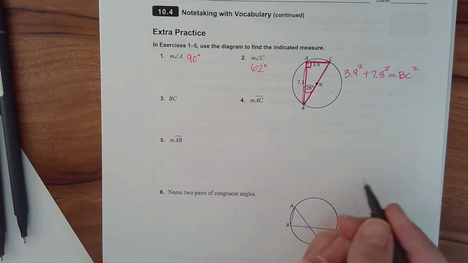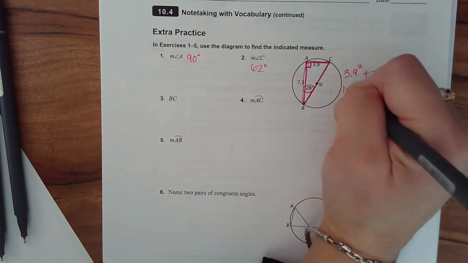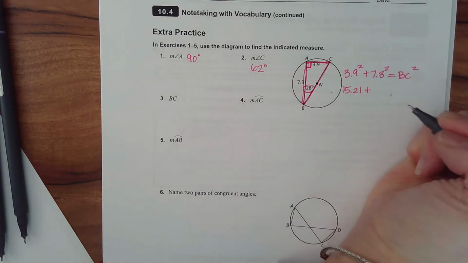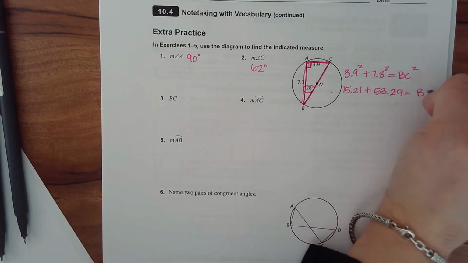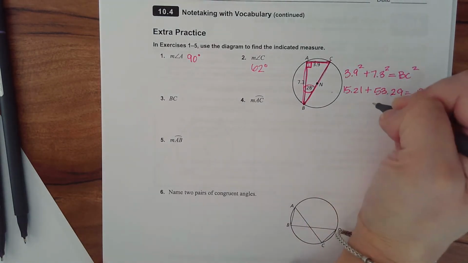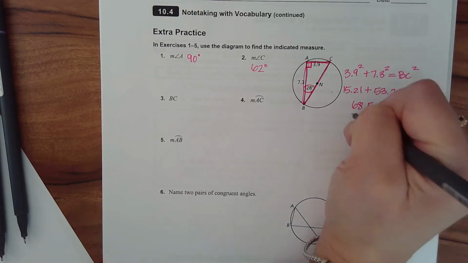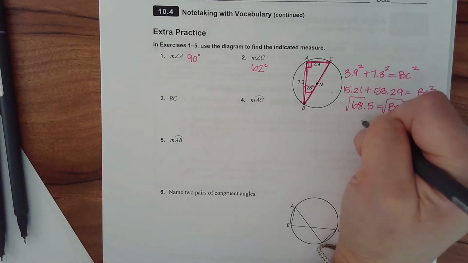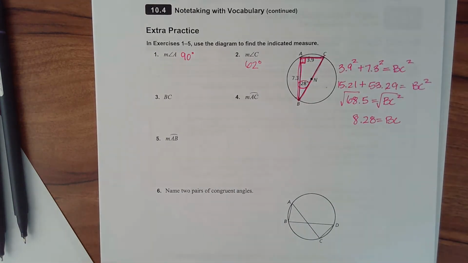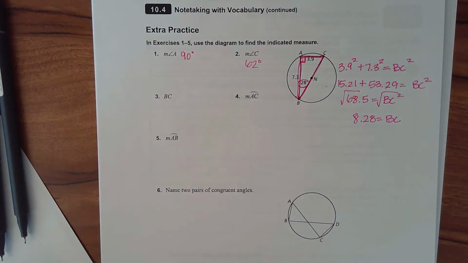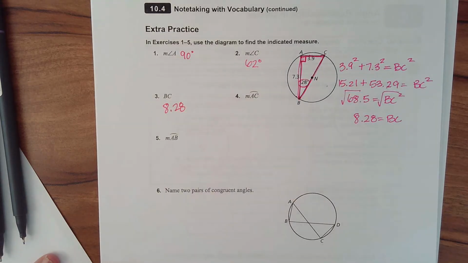So a squared plus b squared equals c squared. 3.9 squared, I got 15.21. 7.3 squared, I got 53.29. Add those together. And then let's square root both sides. And you would get plus or minus here, but again, because we're talking about the length of a side of a triangle, we're only going to use the positive answer. So the length of BC is 8.28.